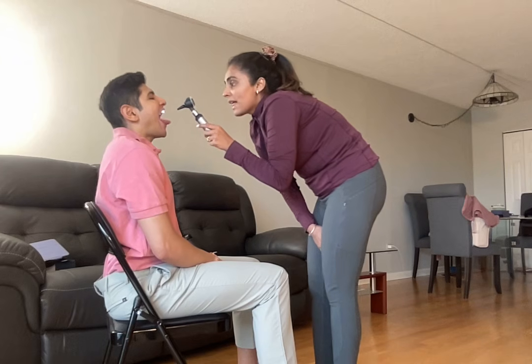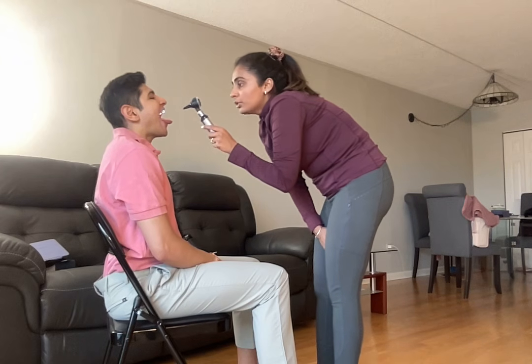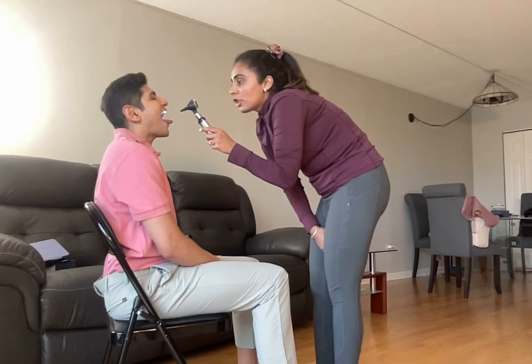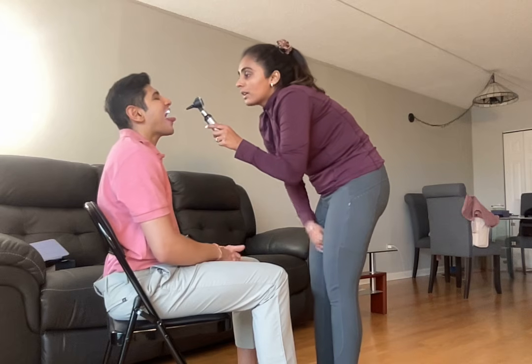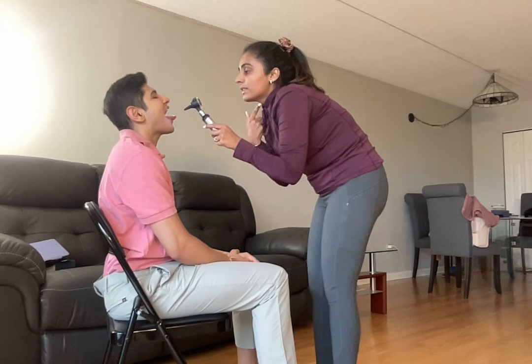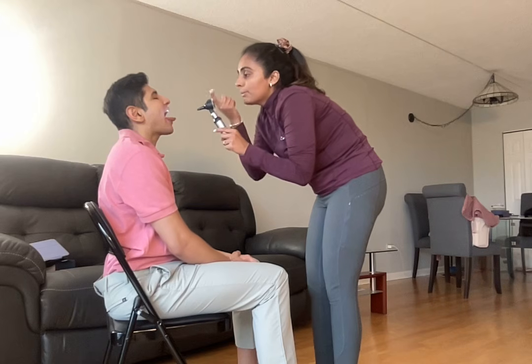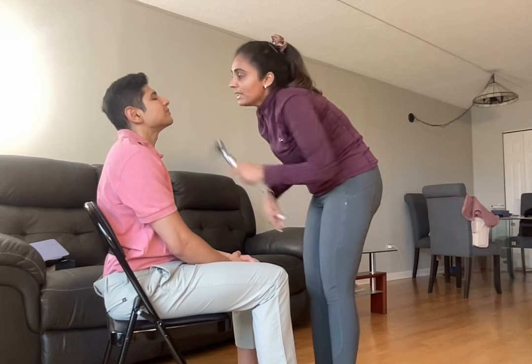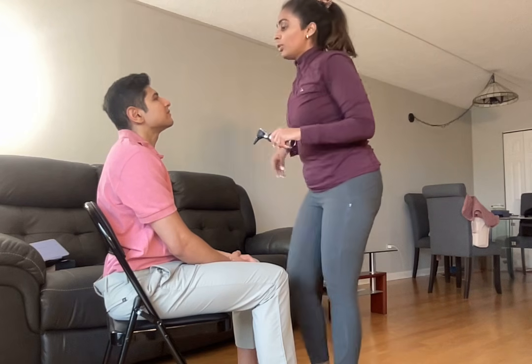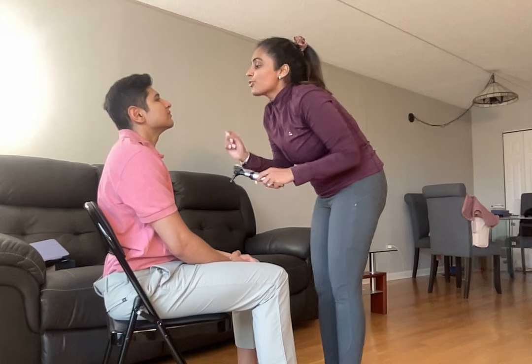And can you say ahh? Okay, I can see the uvula, which is midline and not deviating. And with the ahh sound, the soft palate moves up and down. Okay, there are no ulcers or anything. Can you smile for me?